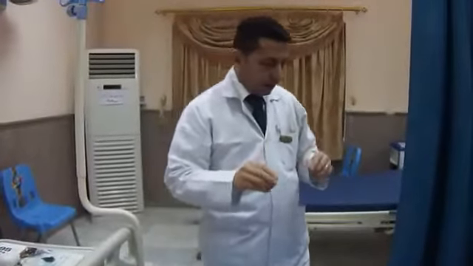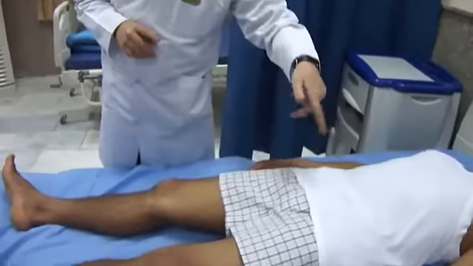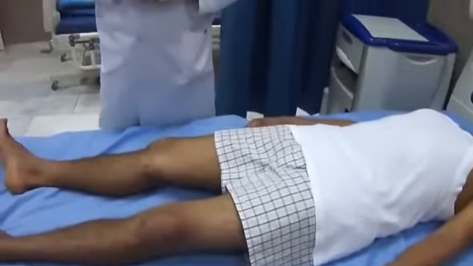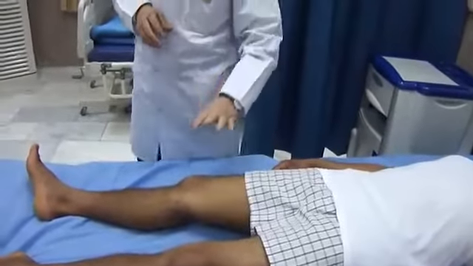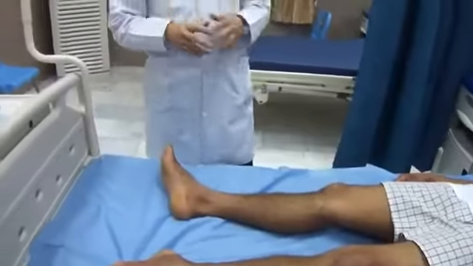Rigidity is of two types: either cogwheel rigidity, in which there is alternate contraction of the agonist and antagonist muscles, or lead pipe rigidity, in which the tone is increased all over the range of movement. Usually, the best site to detect cogwheel rigidity is at the wrist, and we had already shown the process of reinforcement, while lead pipe rigidity is usually detected at the lower limb.